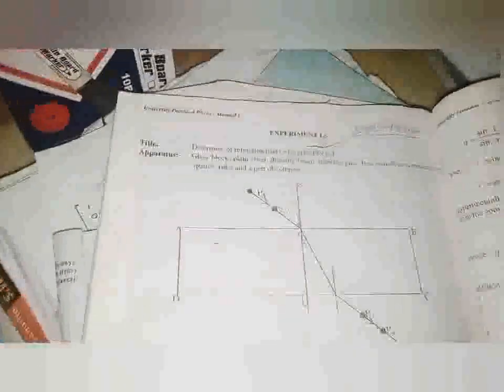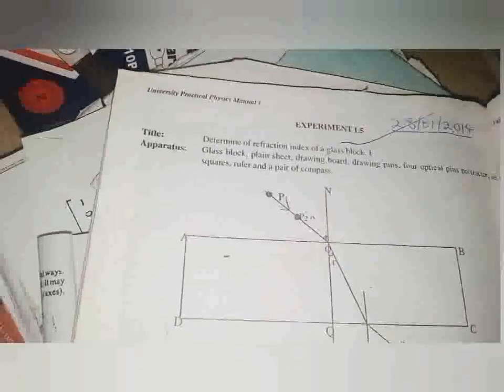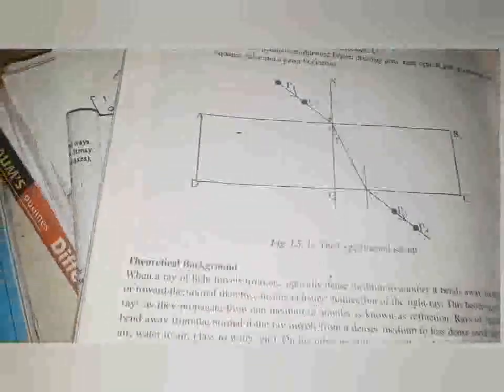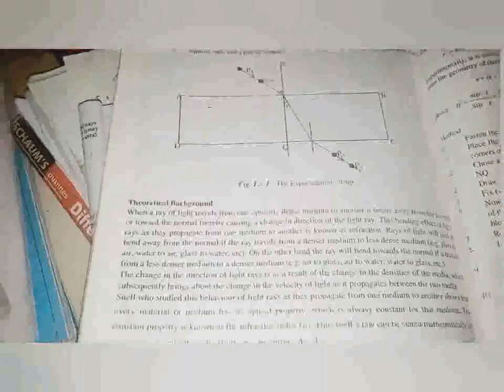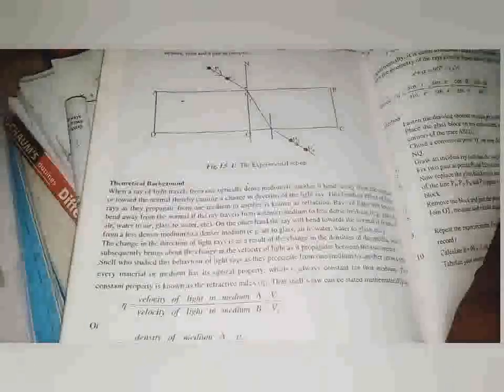All right, next one we have here, of course, is determination of refractive index of a glass block. We have different refractive index experiments, and the rectangular glass block experiment is what we have here. So you can see it here.